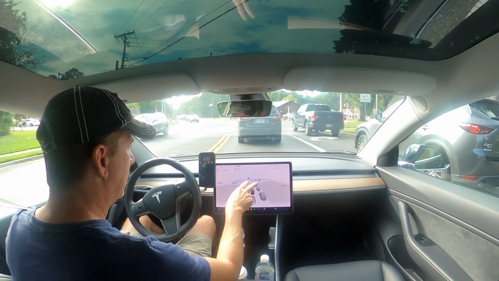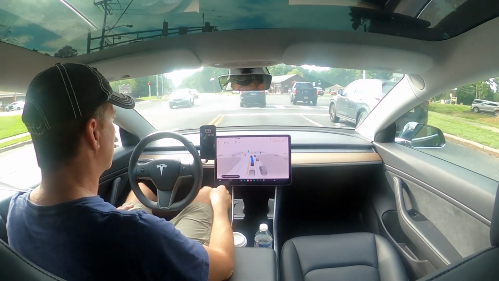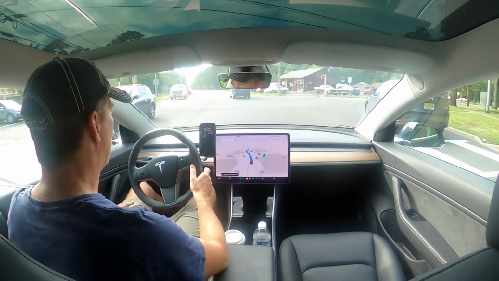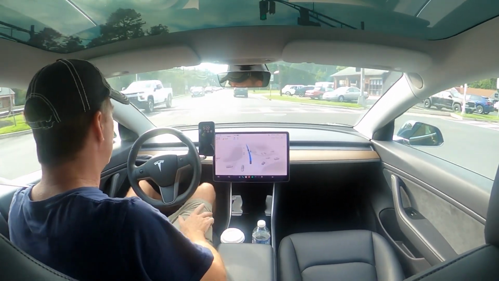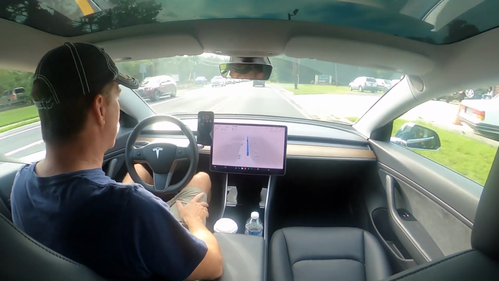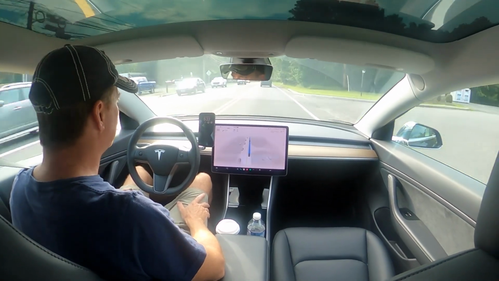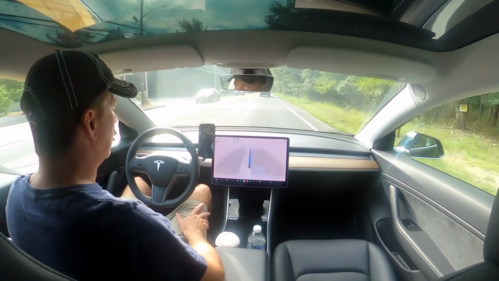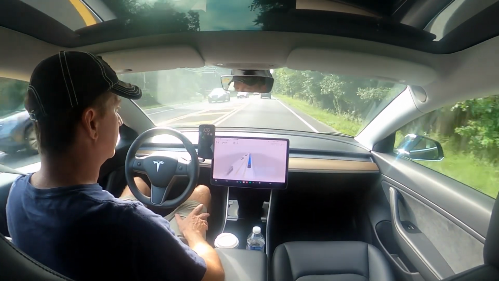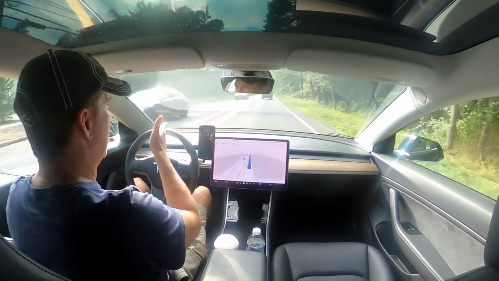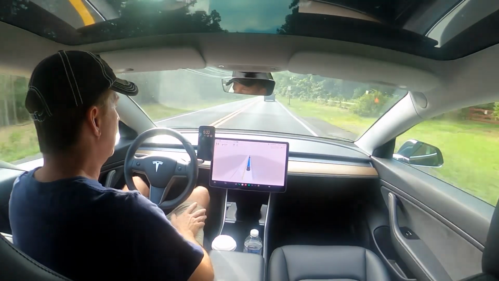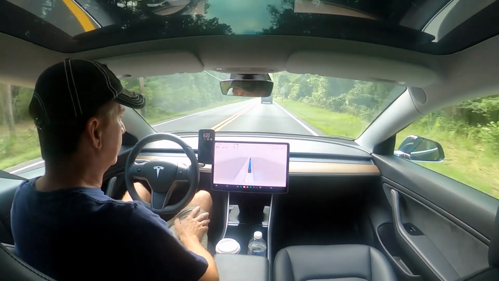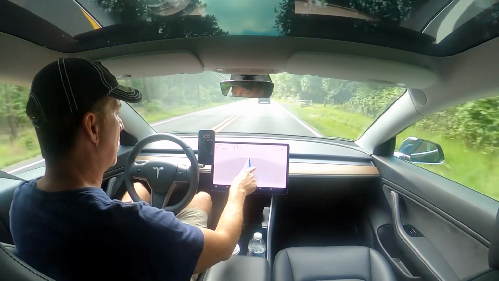All right, lights are green. It shows here they're green. Car starts to go. It's reminding me again to apply force to the steering wheel, just so it knows somebody's paying attention. Pretty straightforward on a road like this that does have lane markings. It's going to read the street signs. You'll see them monitor there.